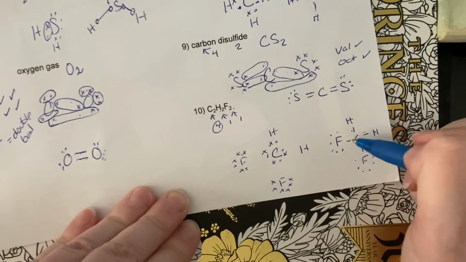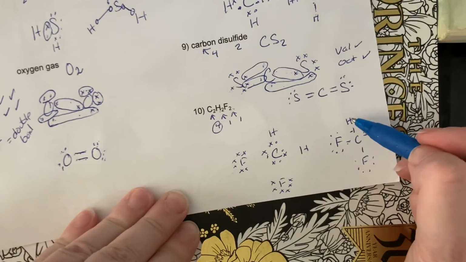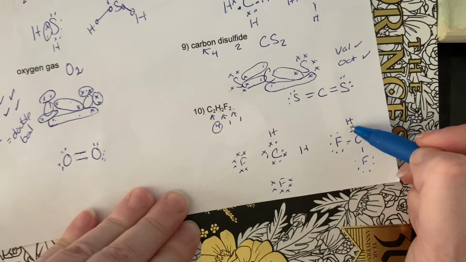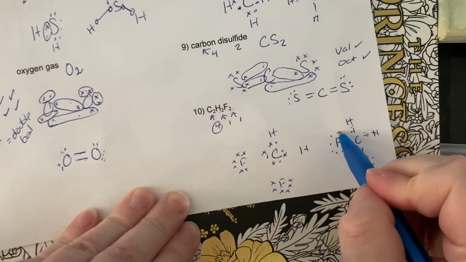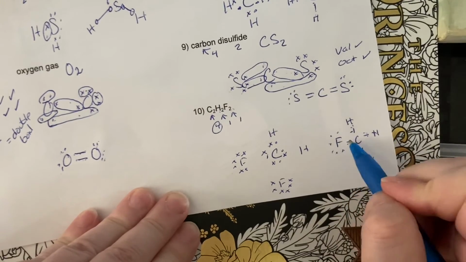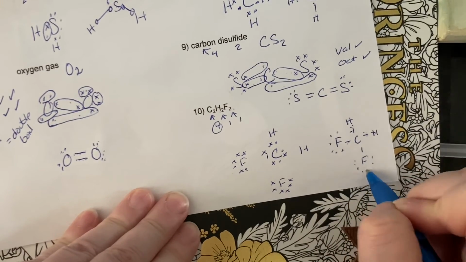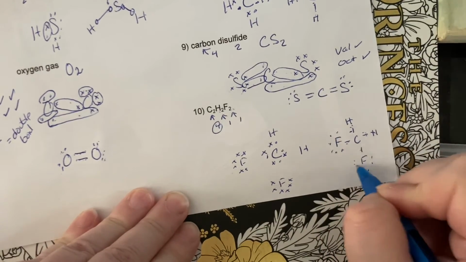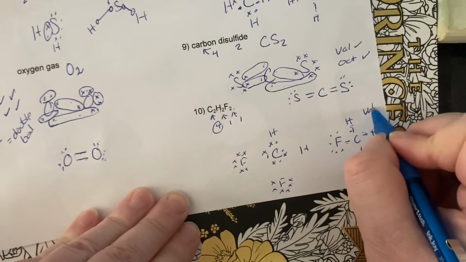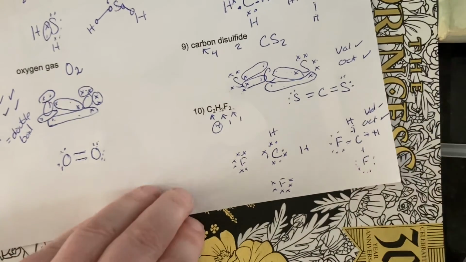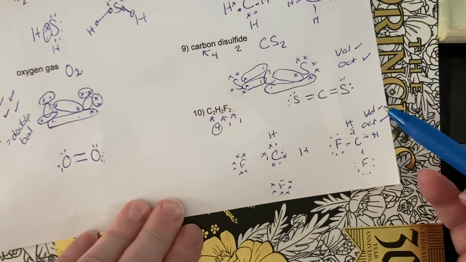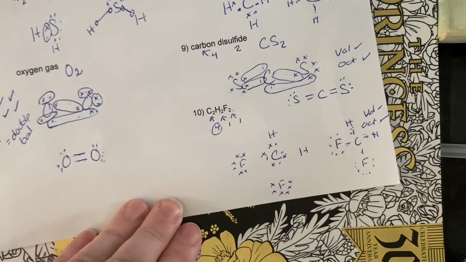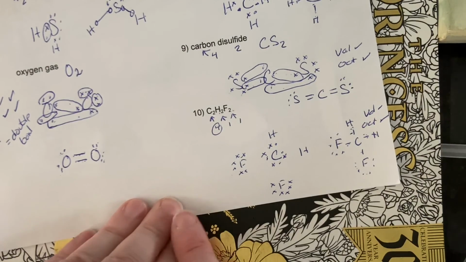1, 2, 3, 4, 2, 4, 6, 8. 1, 1, 2, 2. 1, 2, 3, 4, 5, 6, 7. 1, 2, 3, 4, 5, 6, 7. 2, 4, 6, 8. 2, 4, 6, 8. Okay, we have our valence and our octet. If you're still confused on how to count valence and octet, go back to the videos and watch that carefully to make sure you're getting that right.